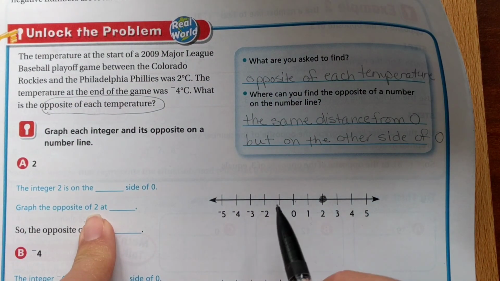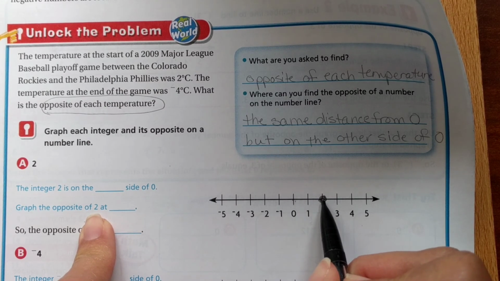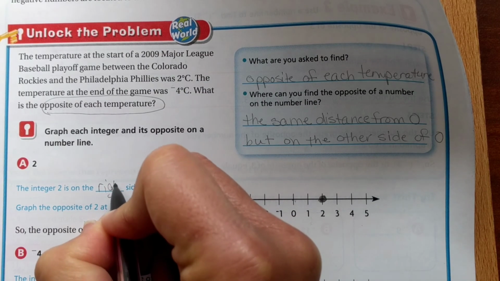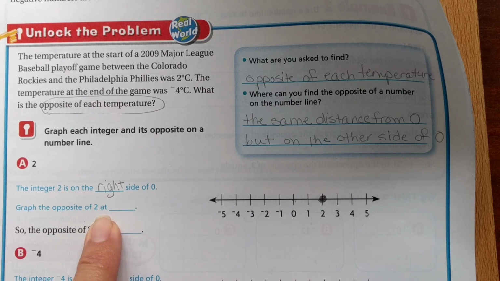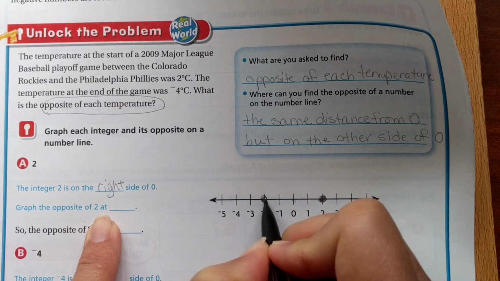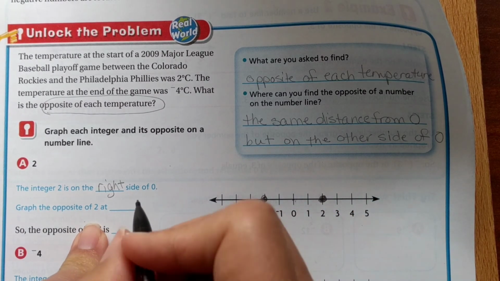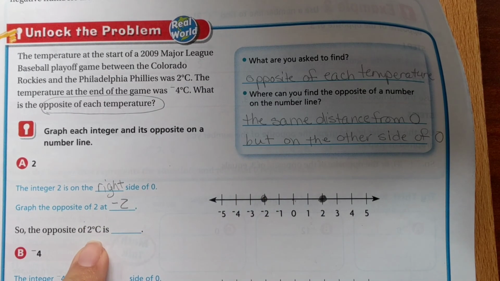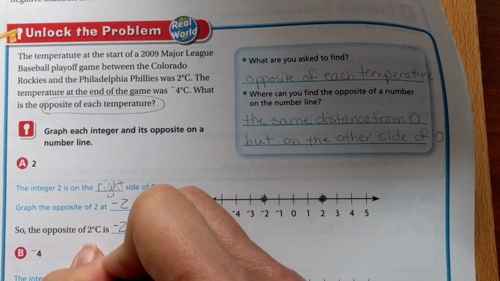There's 0. Positive 2 is on the right. So graph the opposite of 2 from 0 would be negative 2. It's the same distance from 0, opposite side, and we're going to put negative 2 right there. So the opposite of 2 degrees Celsius is negative 2 degrees Celsius.